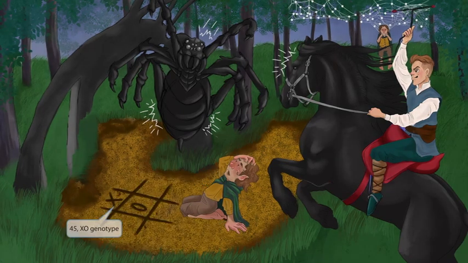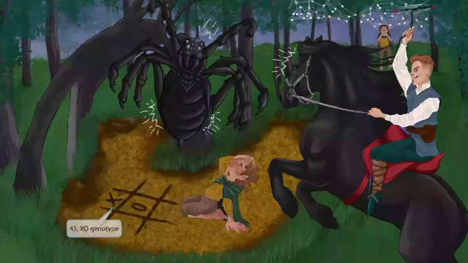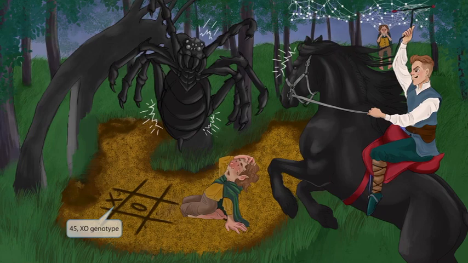It looks like our hero arrived just in time because this little guy was oblivious to the spider which was about to strike him. He was too distracted by his compelling game of tic-tac-toe. Notice that an X and an O are all that have been etched into the game so far. This is to remind you that Turner's patients have a 45XO genotype.